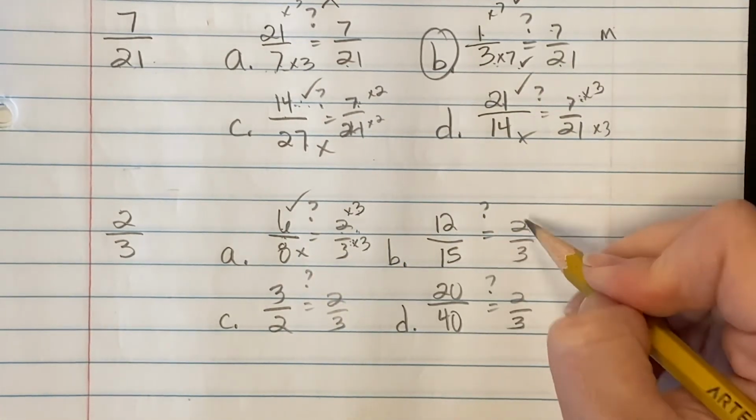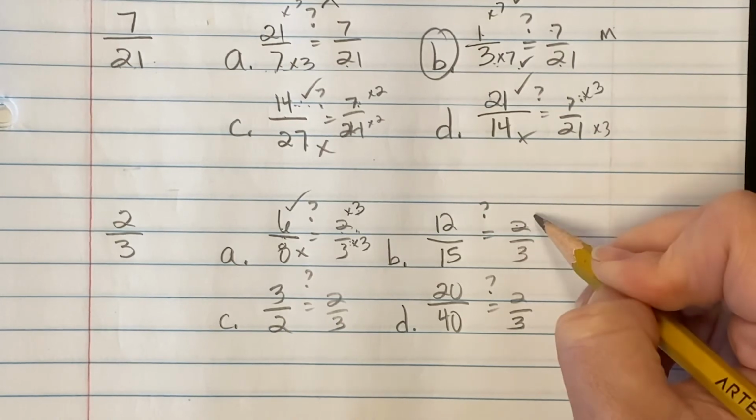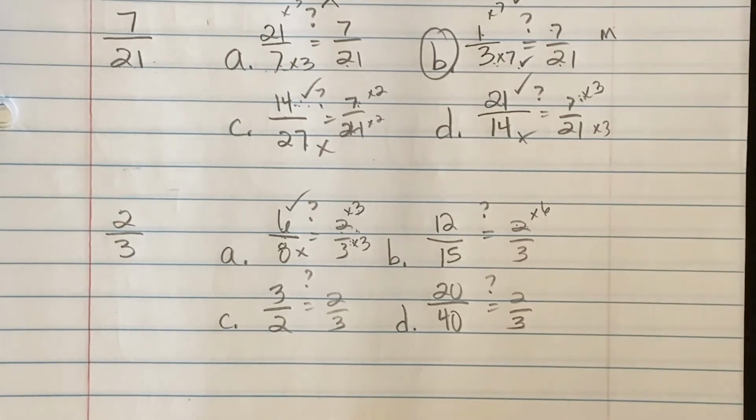All right, 12 is too big, so I'm going to look on this side. 2 times what can become 12? Oh, 6.